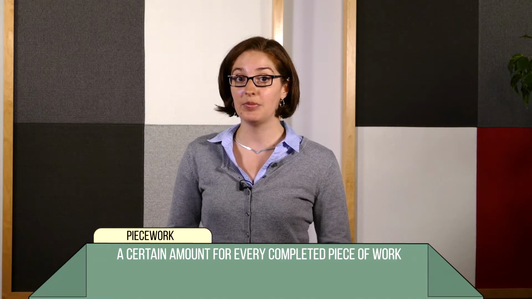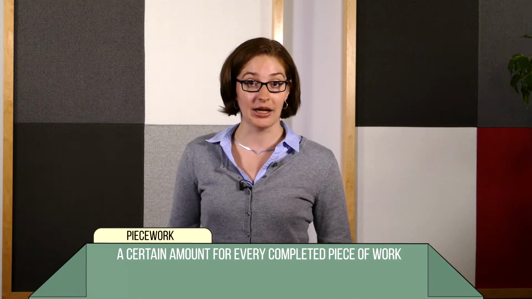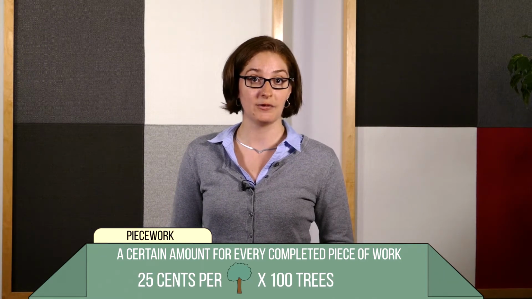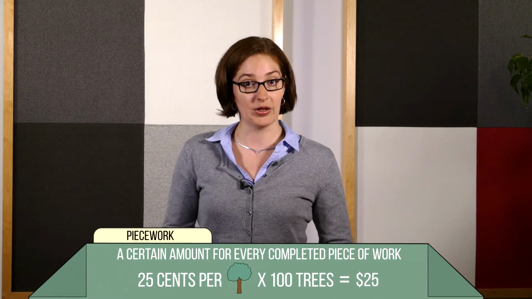Another type of income you could earn is called piecework. This means you're paid a certain amount for every completed piece of work. A very common example of this in Canada is tree planting. If you're paid 25 cents for every tree you plant, and you plant 100 trees, you'll earn $25.